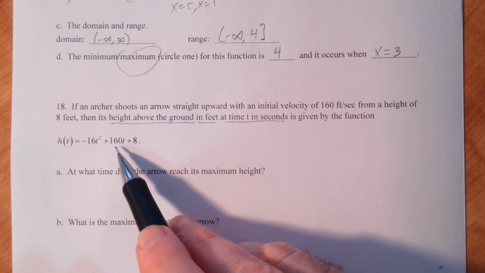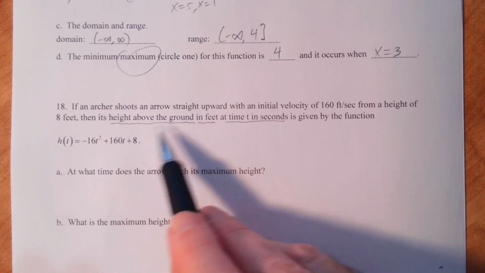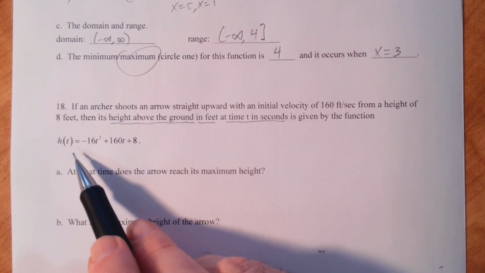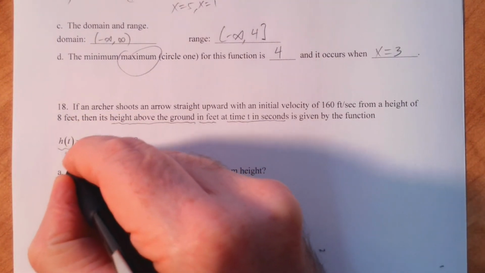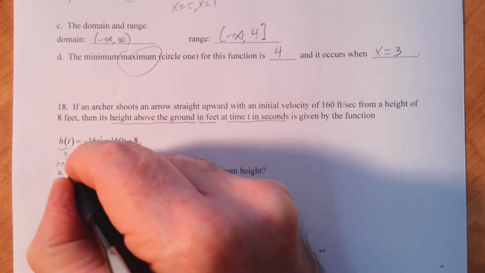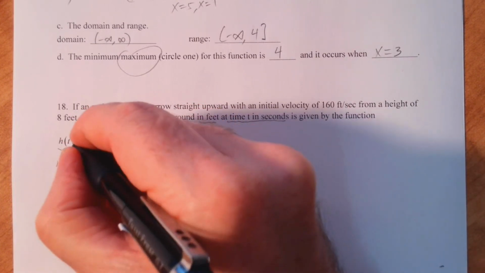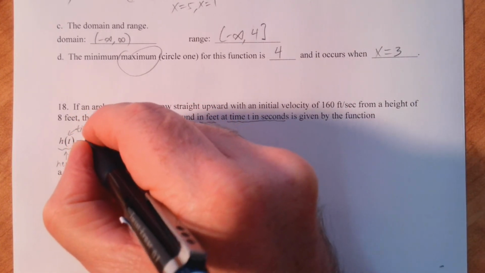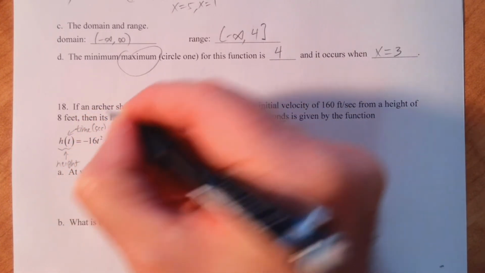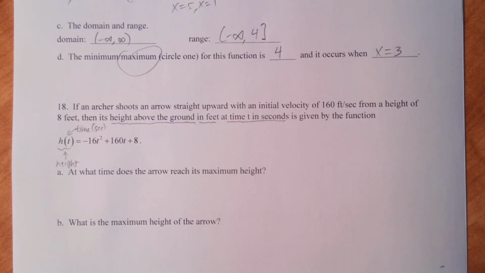All of that's built into the function here. So you don't have to worry about that. You just have to worry about 2 things. H of t is the height of this arrow, and t is the time in seconds. So this function gives us the height of the arrow after time t.